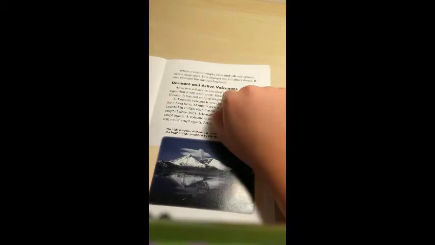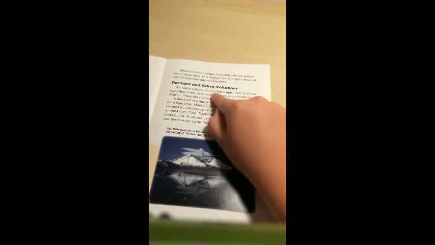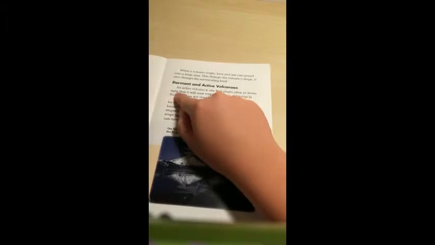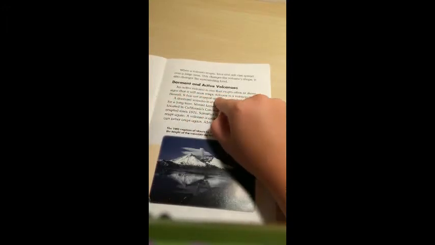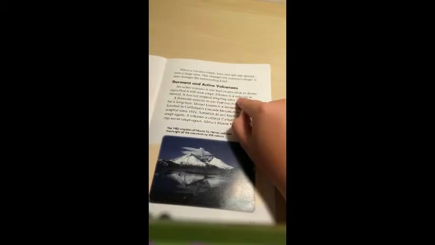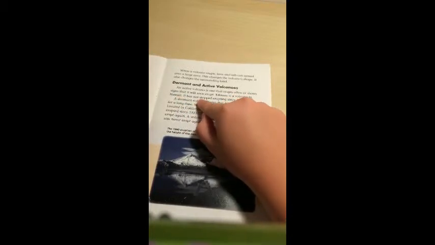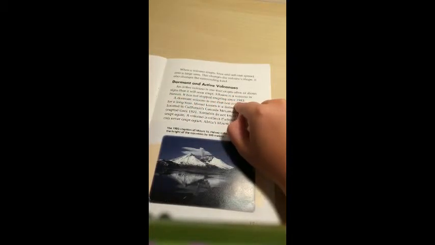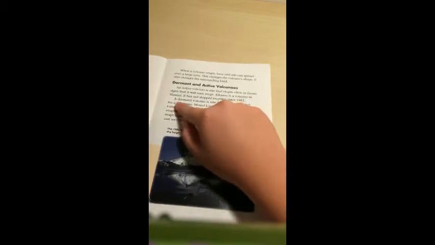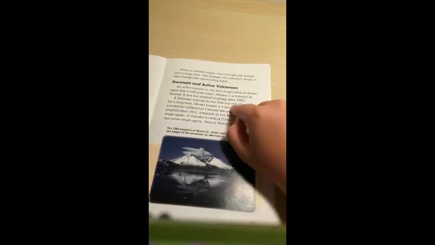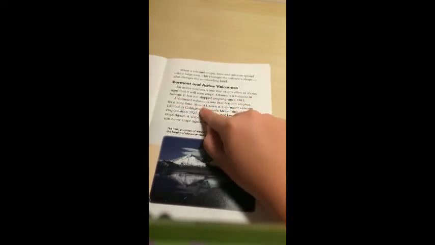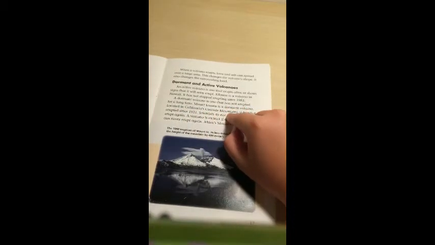Dormant and active volcanoes. An active volcano is one that erupts often or shows signs that it will erupt soon. Kilauea is a volcano in Hawaii. It has not stopped erupting since 1983. A dormant volcano is one that has not erupted for a long time. Mount Lassen is a dormant volcano located in California's Cascade Mountains.